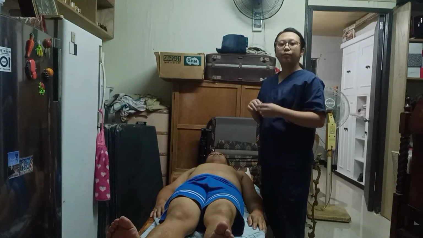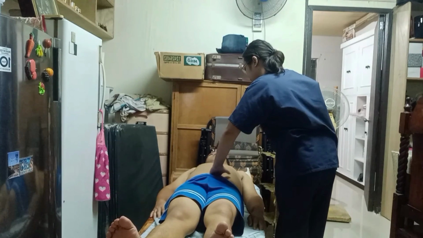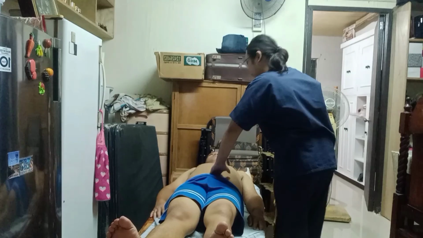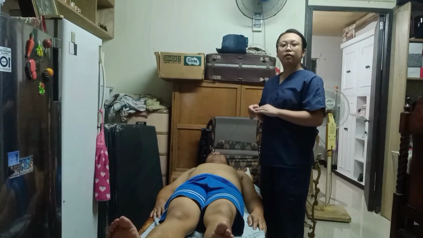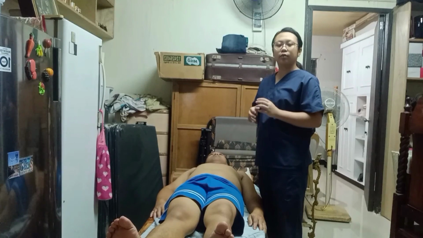Lastly, I'm going to palpate the umbilicus area. As I palpate it, I observe that it seems to be normal, with no swelling, bulges, or masses.